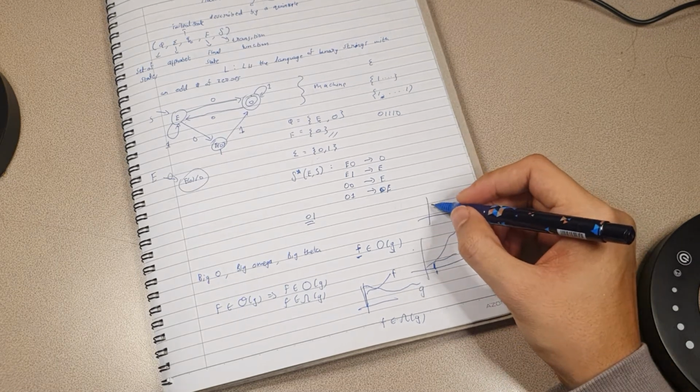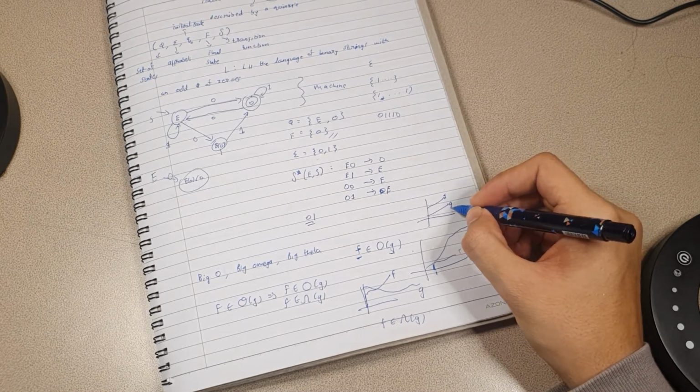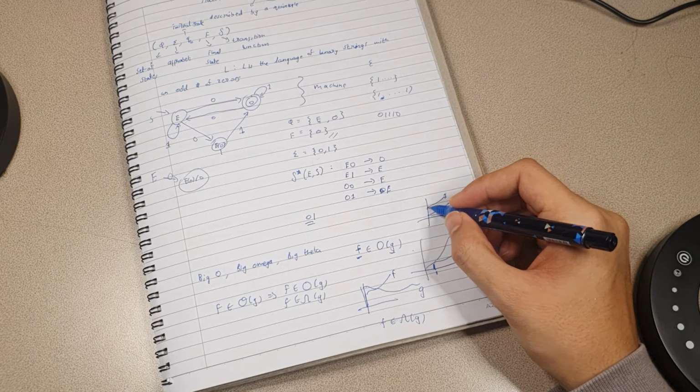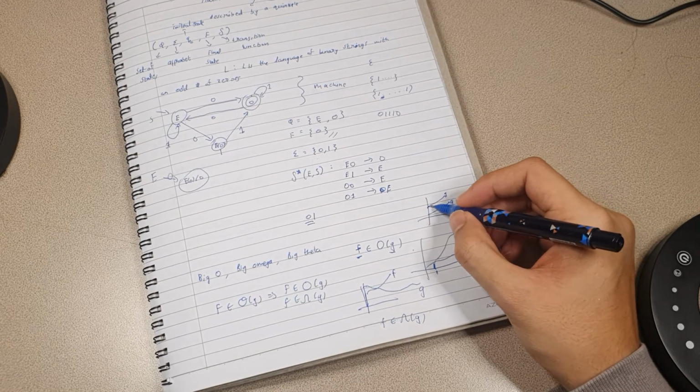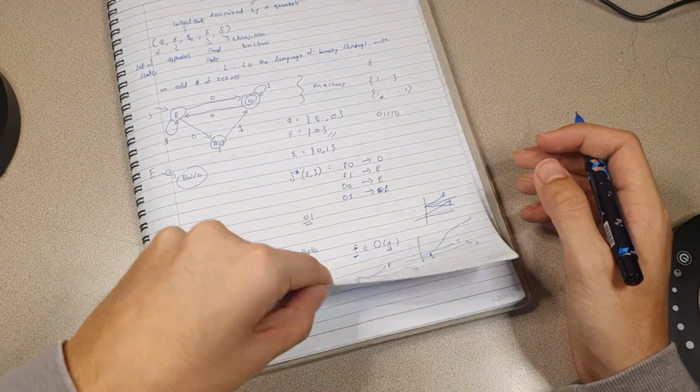So you could have, yeah, I don't really know how to draw it, but let's say these are like g's, I guess, multiplied by a different factor. So maybe it might go like that, and then your f is just sandwiched in between. So that's the concept of big O and big theta.